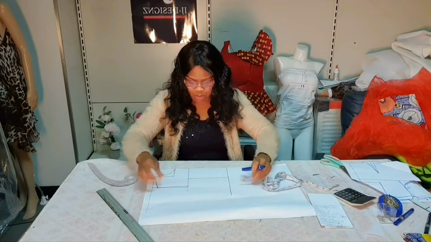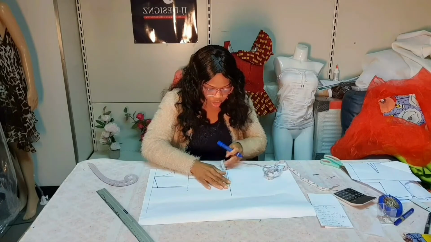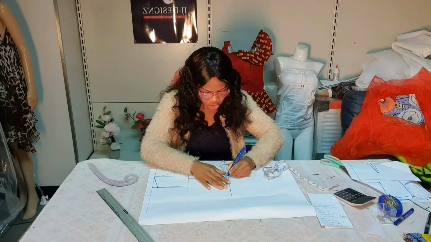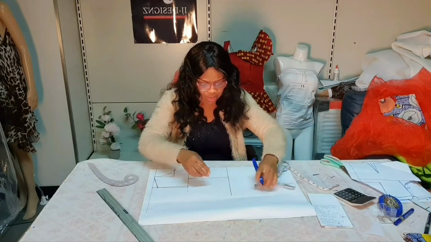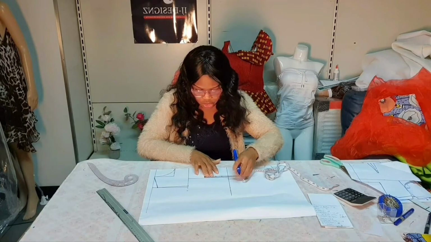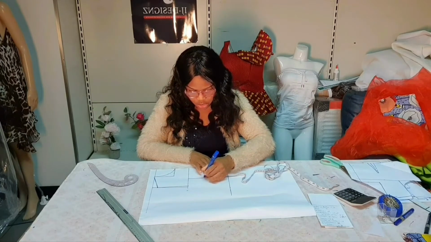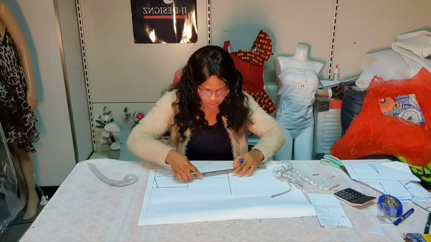Now, on both sides of the 3.5 inches, I'll take out 1/2 inch as the dart. Then I'll go up by 3 inches plus the extra seam allowance, that is going up by 4 inches. Then I'll connect it.